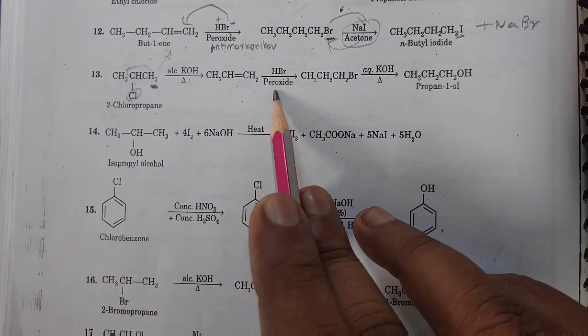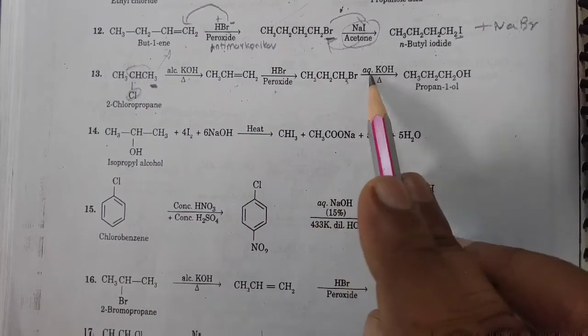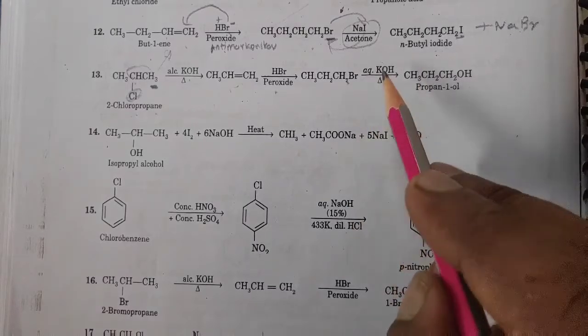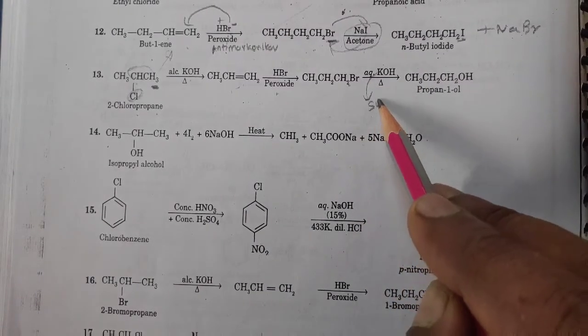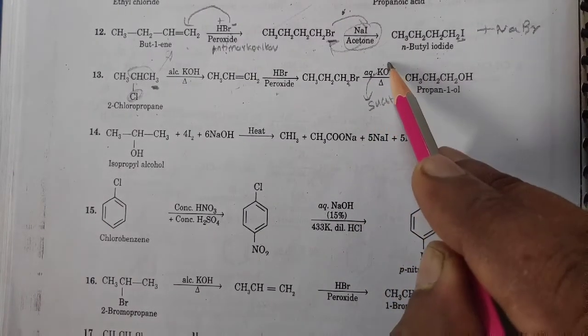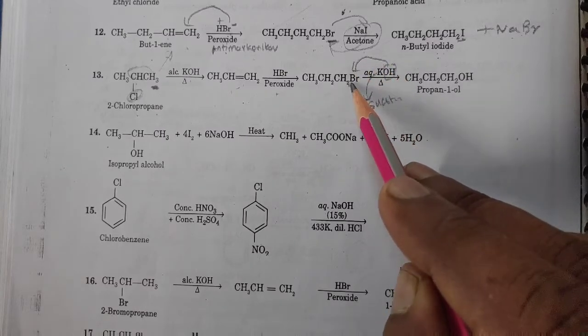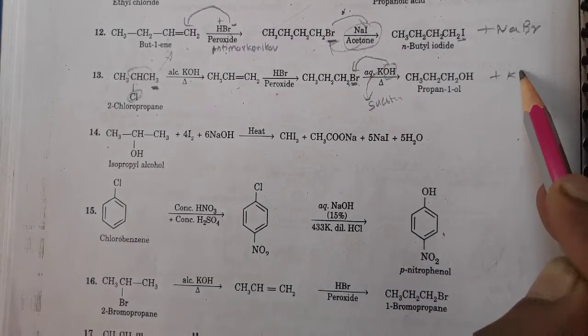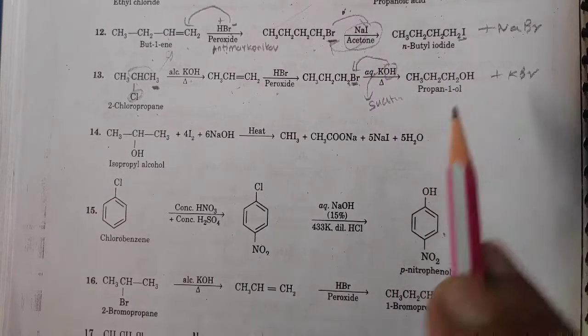HBr with peroxide, that is anti-Markovnikov. This is the product. Aqueous KOH. What is the meaning of aqueous? Aqueous KOH means substitution. Who will get substituted? The Br will be substituted by the OH group, and here you will get KBr like this. Over. So this is the part.